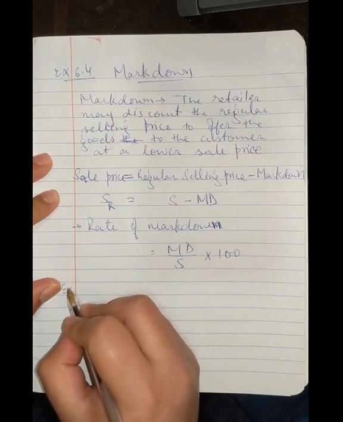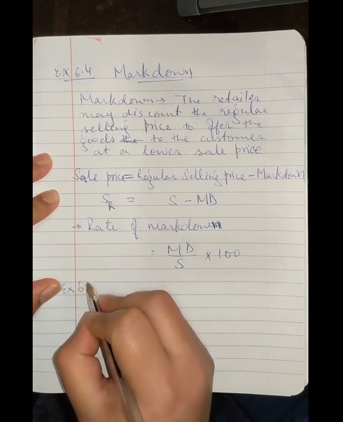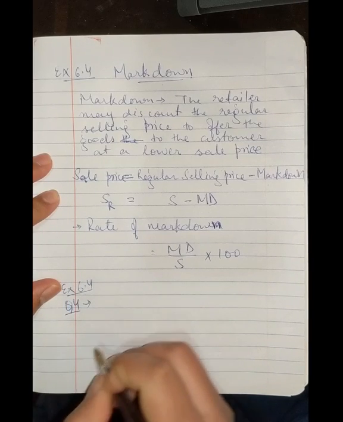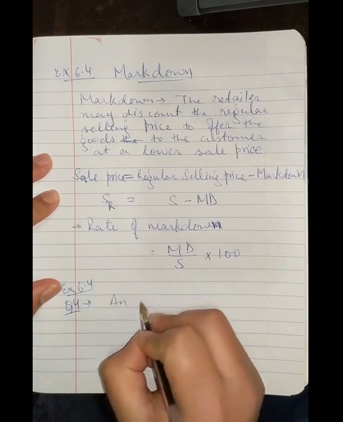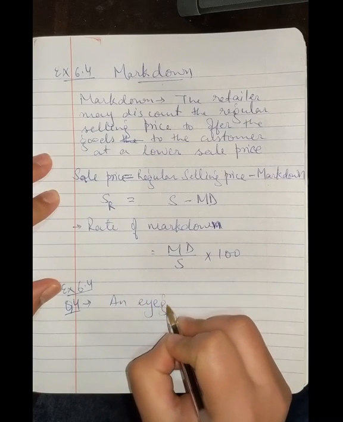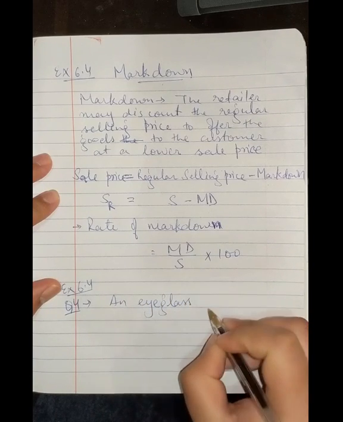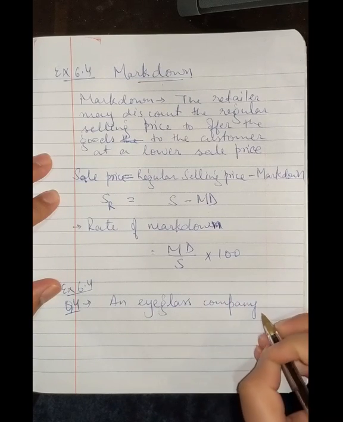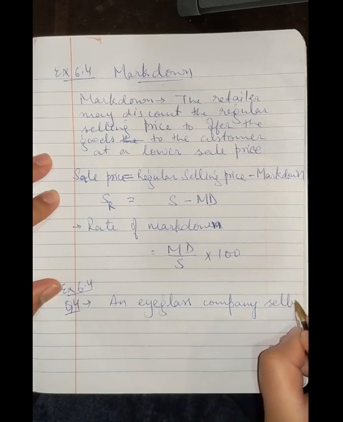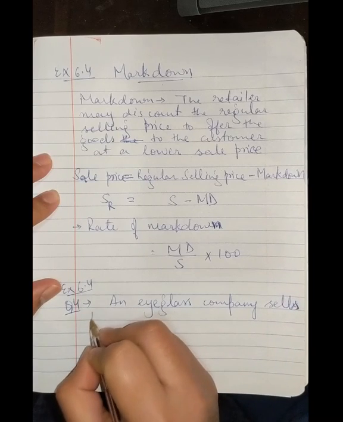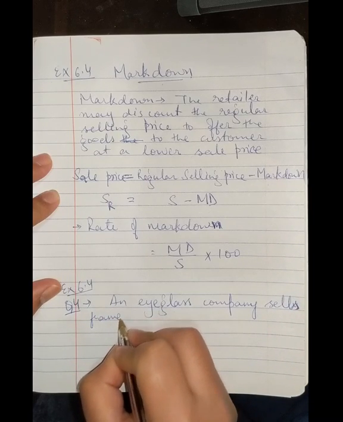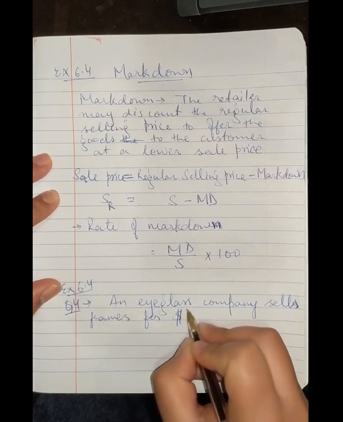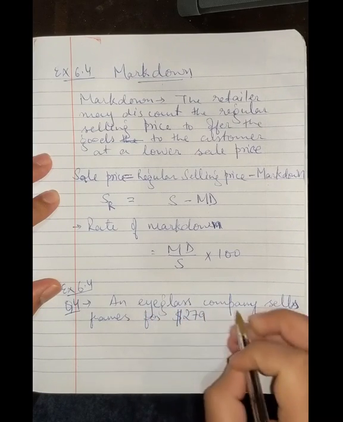Let's do questions. Exercise 6.4, question number 4. An eyeglass company sells frames for $279.